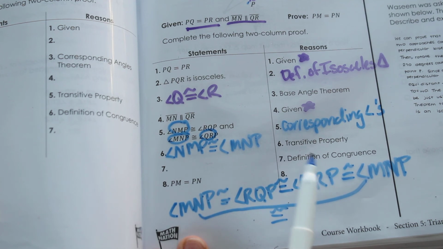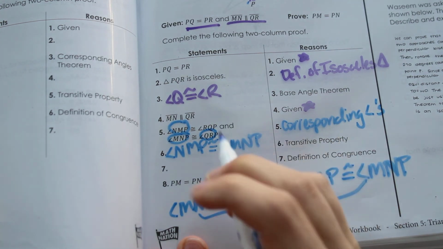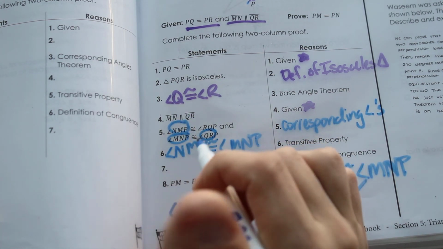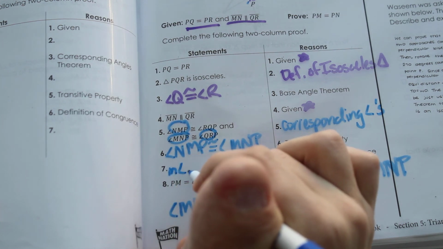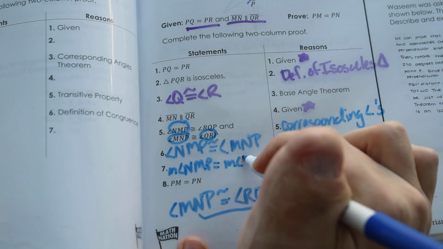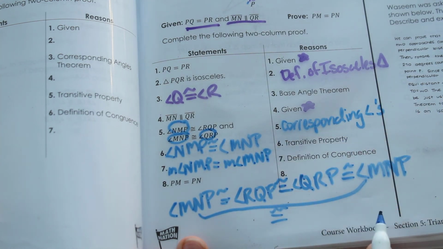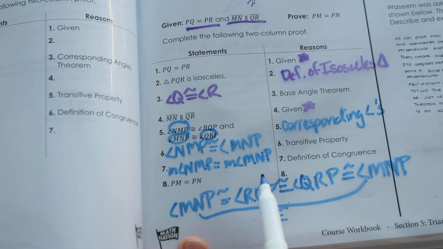It says definition of congruence. Well, if two things are congruent, then their measurement is equal. So the measurement of angle NMP is equal to the measurement of angle MNP. Okay, then lastly we have that PM is equal to PN.